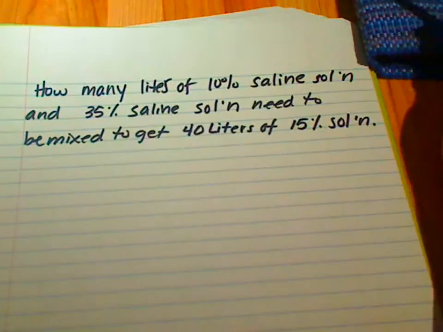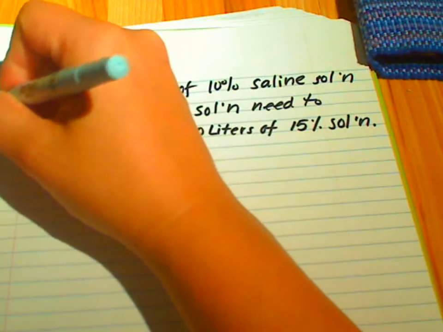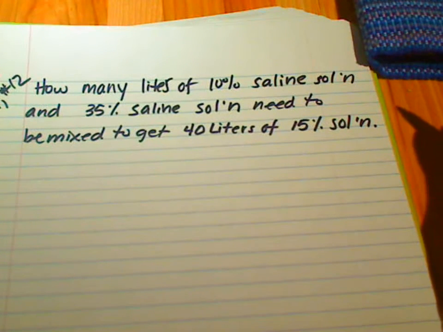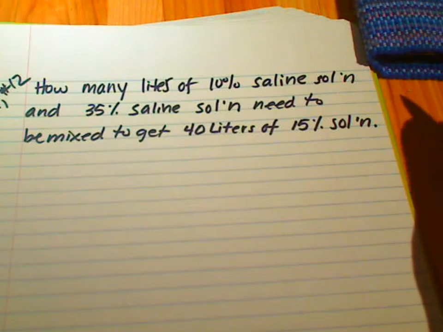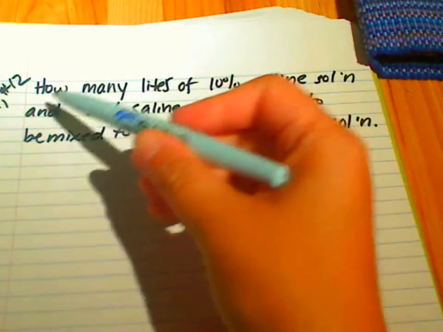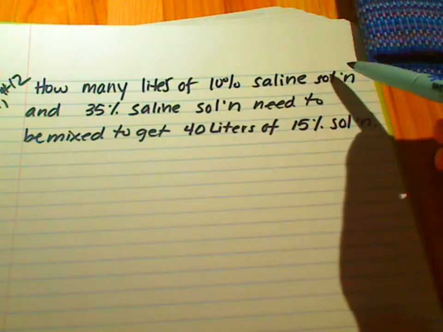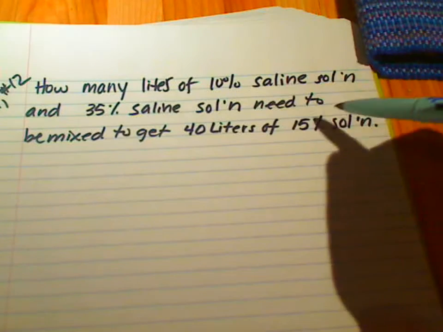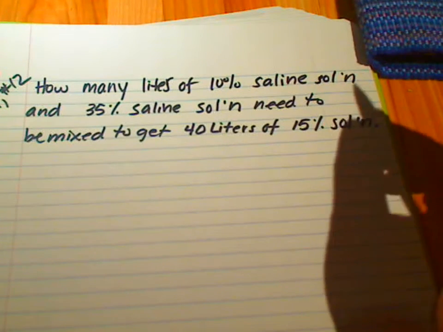Alright, similar for week number 8, numbers 11 and number 12. When you have percentages and solutions, I made up a new, very similar problem: how many liters of 10% saline solution and 35% saline solution need to be mixed to get 40 liters of 50% saline solution.